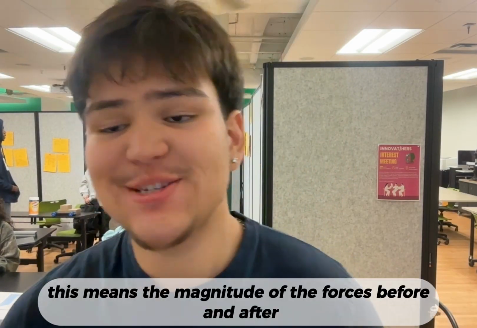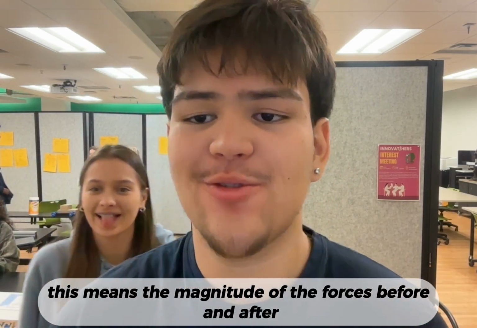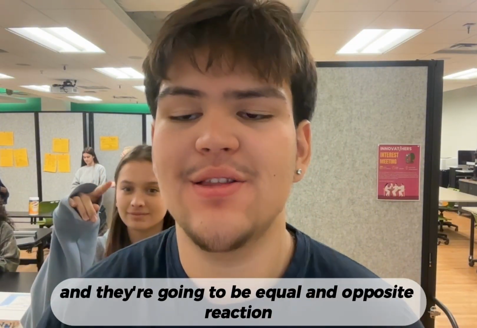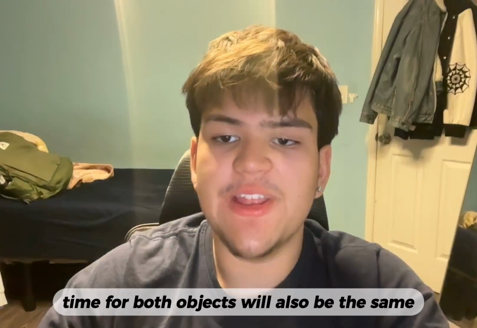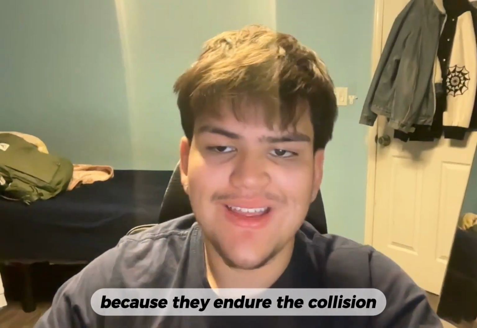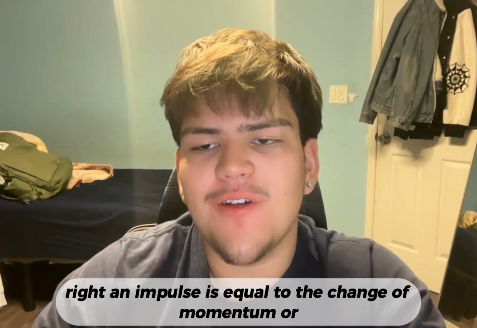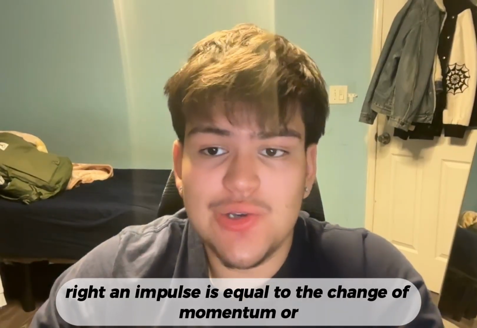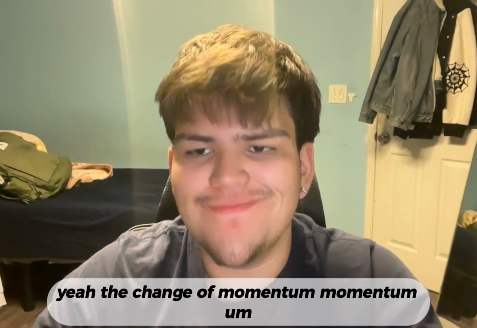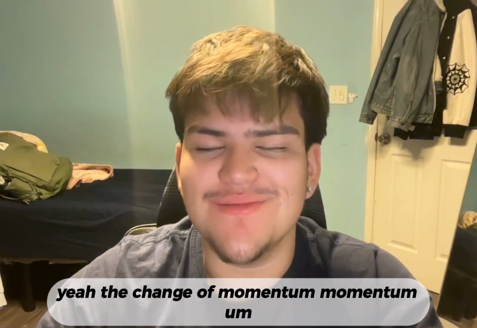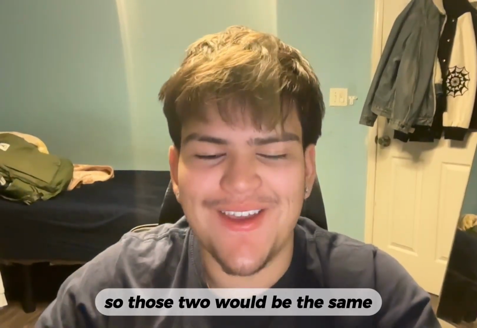This means the magnitude of the forces before and after are going to stay the same, and they're going to be equal and opposite reaction as described in Newton's third law. Time for both objects will also be the same because they endure the collision for the same amount of time, right? And impulse is equal to the change of momentum. So those two will be the same.